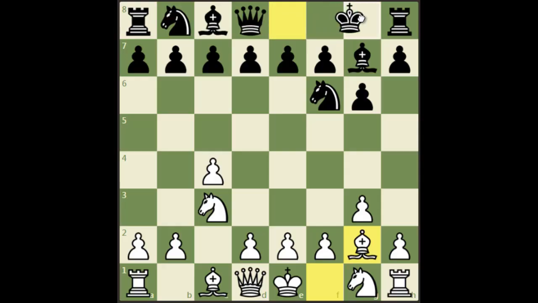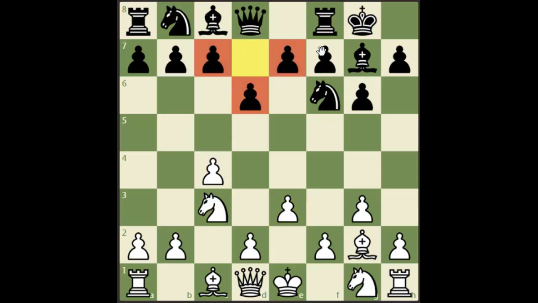Well, let's say Black castles and we play e3 here, as we were saying. Black can play d6. This is the King's Indian system we were mentioning. And as we said, knight e2. Black could try e5. That's a very common move in the English. I have seen it in many games.